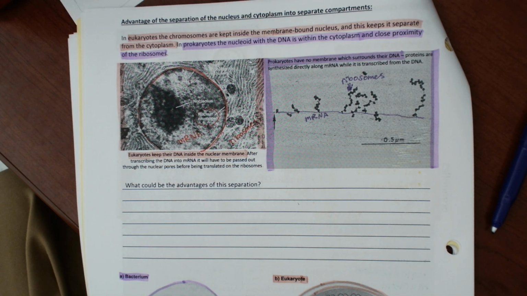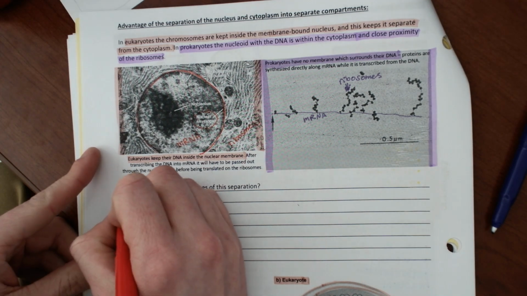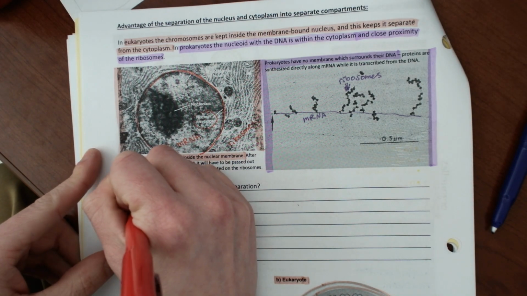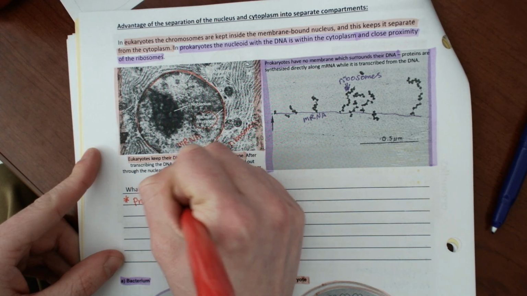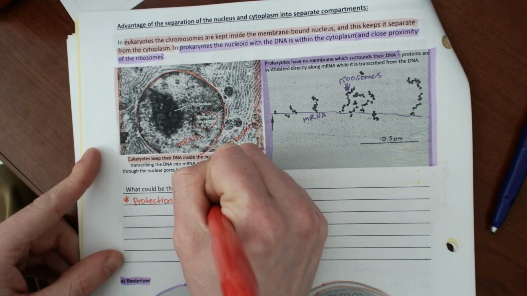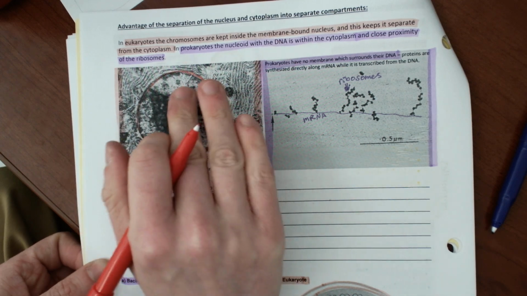And so what this separation allows, first of all, is protection of your DNA. It's less likely to get damaged if it's in its own little special bubble.